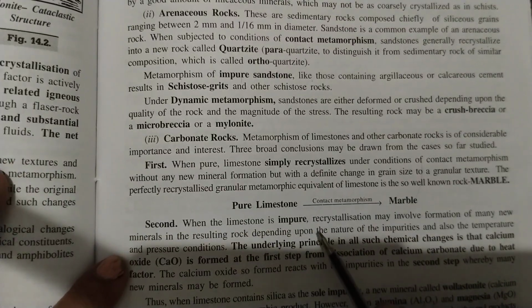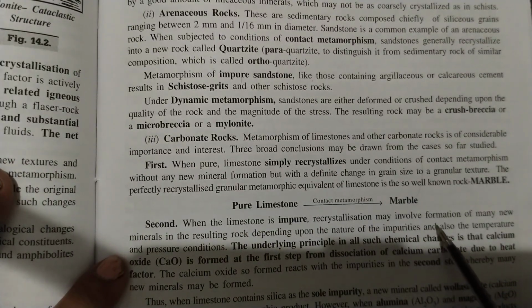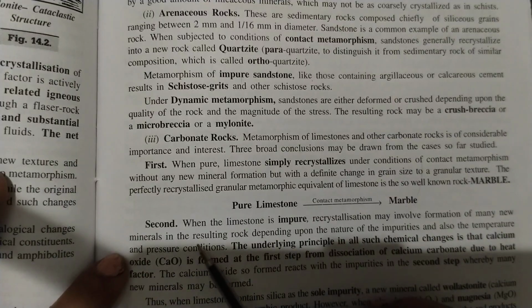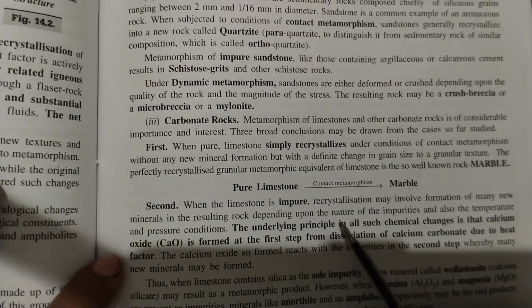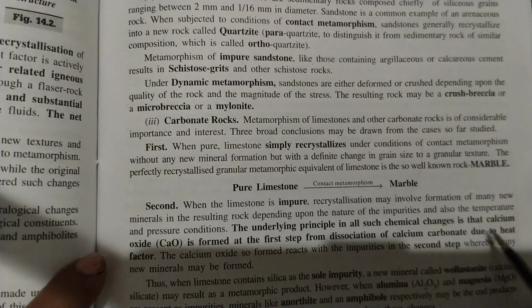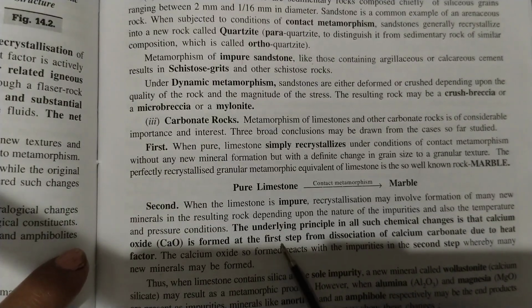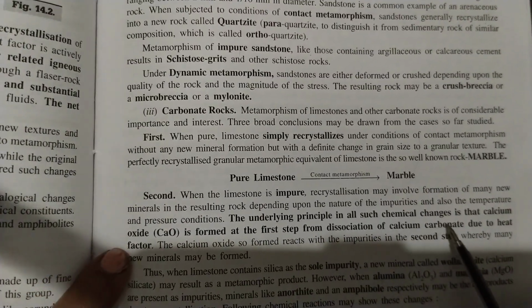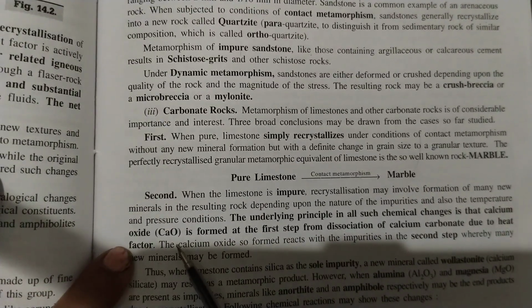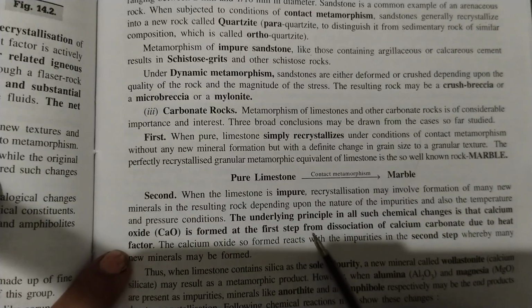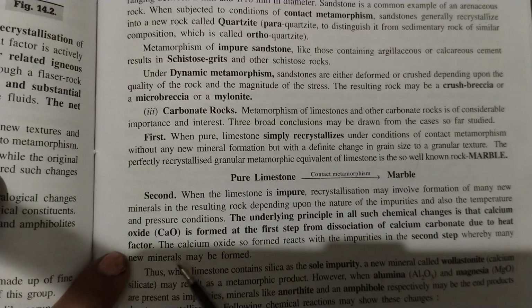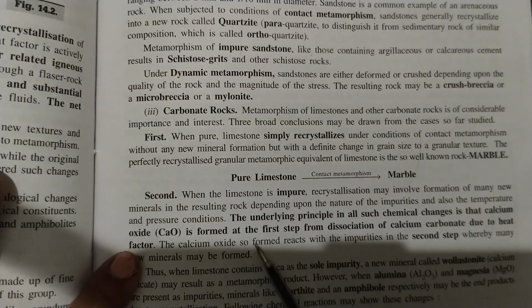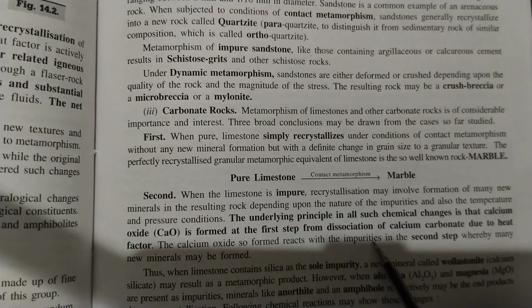Second, when the limestone is impure, recrystallization may involve the formation of many new minerals in the resulting rock, depending upon the nature of the impurities and also the temperature and pressure conditions. The underlying principle in all such chemical change is that calcium oxide, CaO, is formed at the first step from dissociation of calcium carbonate due to heat.